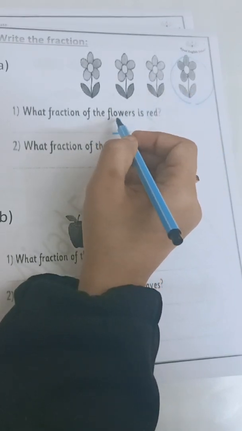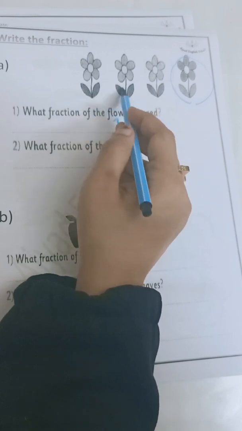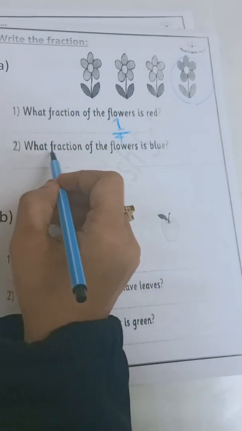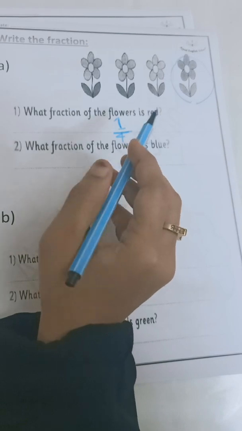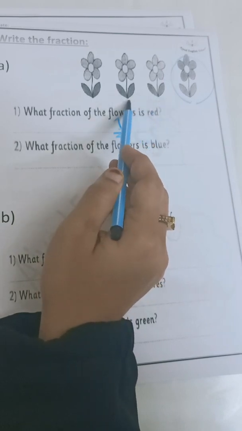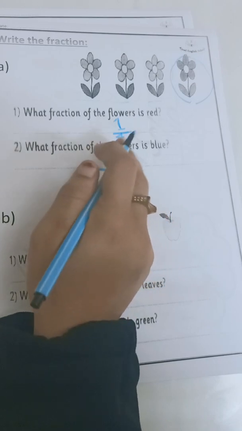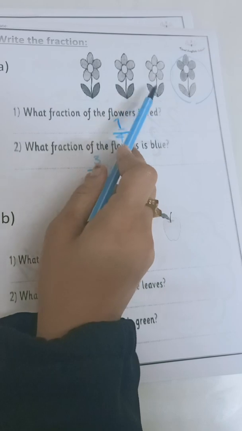Okay, and how many all flowers? 1, 2, 3, 4. The next one, what is the fraction of flowers that are blue? How many blue? 1, 2, 3. So write in the up 3. And how many all parts? 1, 2, 3, 4.